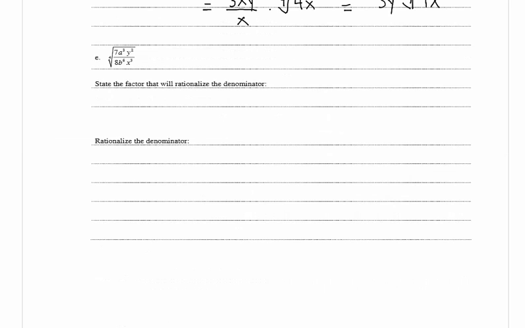In E, we have the fourth root of 7a cubed y squared divided by 8b to the sixth x to the third, and it wants us to state the factor that will rationalize the denominator. So 8 can be written as 2 cubed. So we need one more factor of 2 to get us to 4.